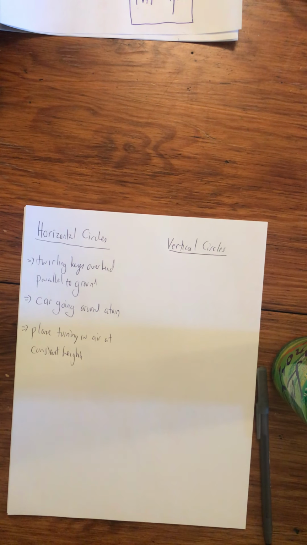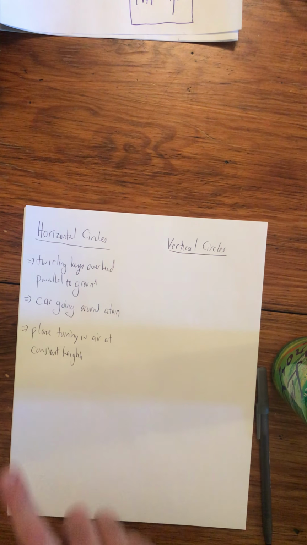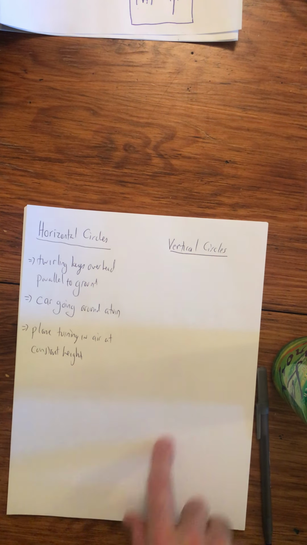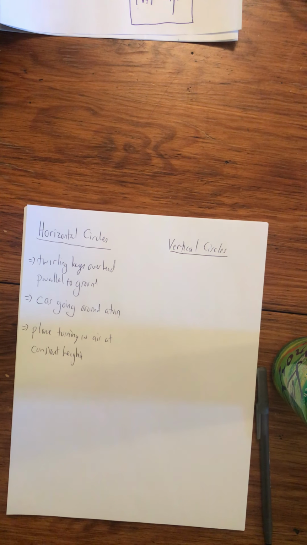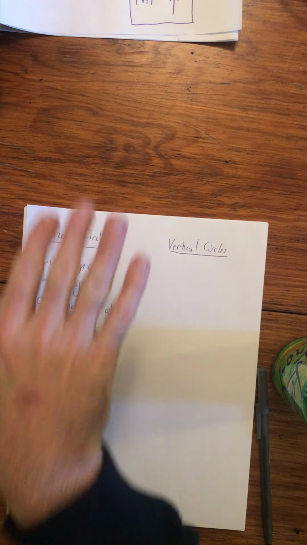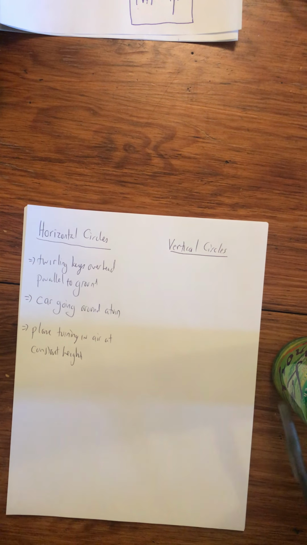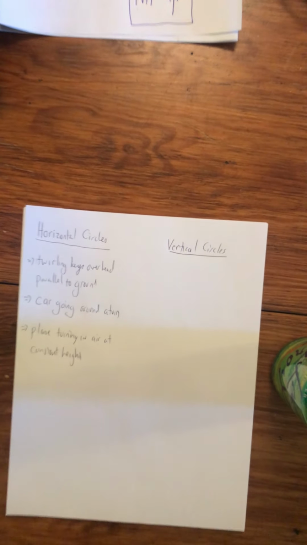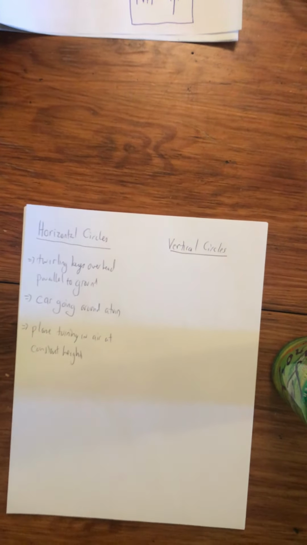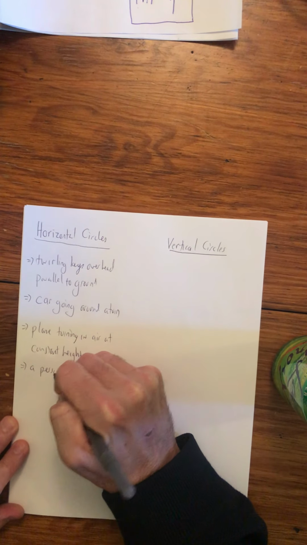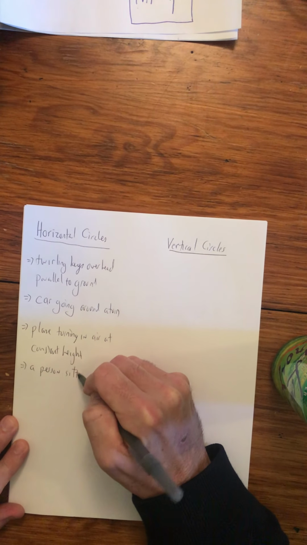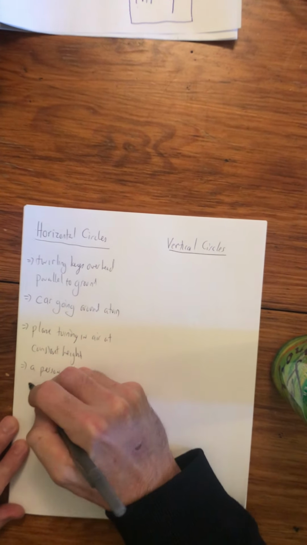For example, if you've ever been in a plane that has been circling LaGuardia forever and ever, that is going in these horizontal circles, or at least horizontal circle sections, because it might be going in a circular section and then straight, circular section and straight. So there are a lot of different examples, like a person sitting on a merry-go-round.